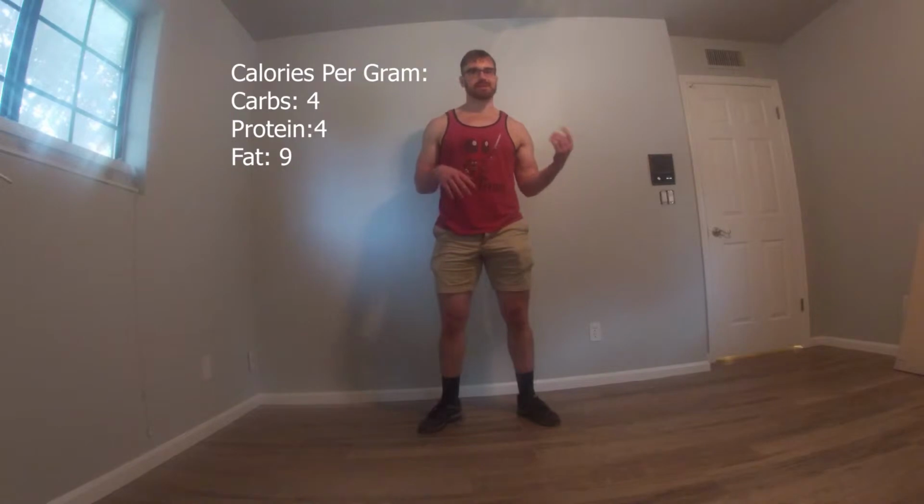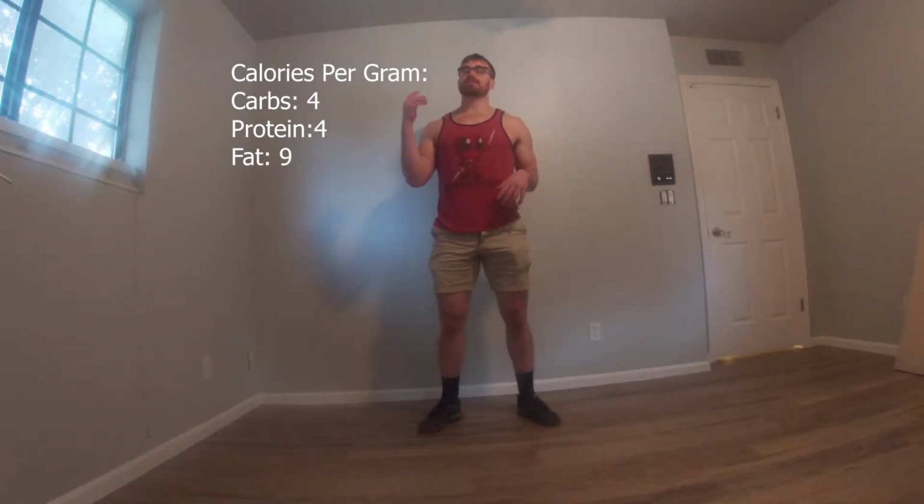Carbohydrates are 4 calories per gram, the dreaded carbs. Protein is also 4 calories per gram. Those are going to make up the majority of your diet with flexible dieting, and generally most if-it-fits-your-macros based diets, unless you're eating specific diets.